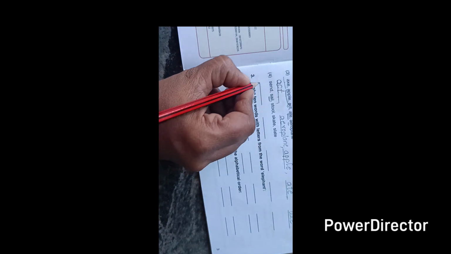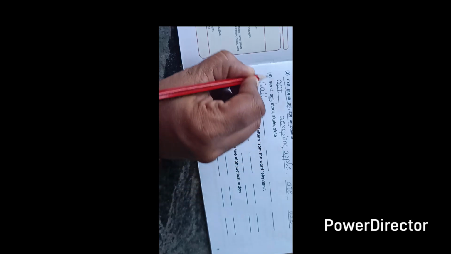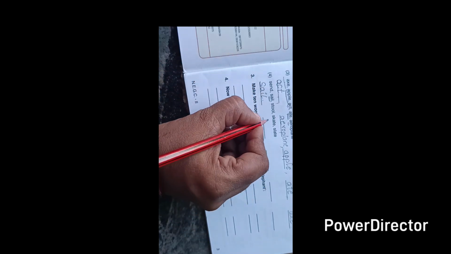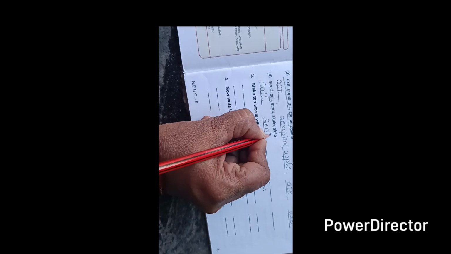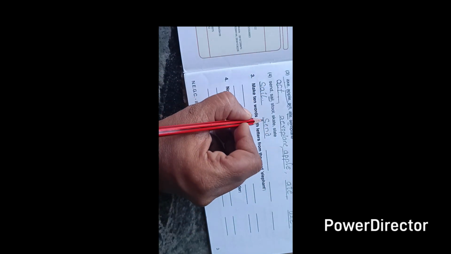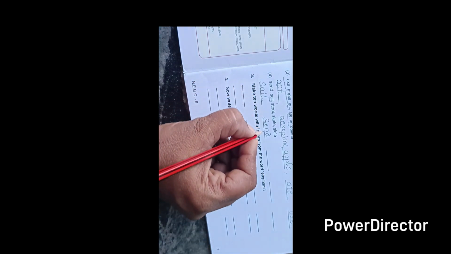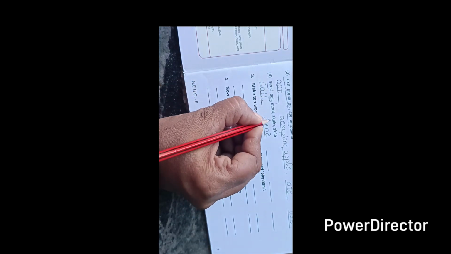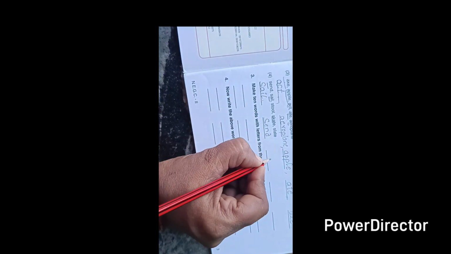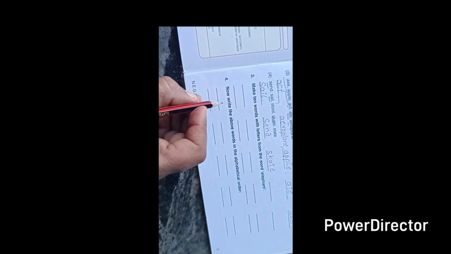First letter is S: S, A, I, L, sail. After A, B is not there. C is not there. So E: S, E, N, D, send. Next, A, E. Is I there? No. They didn't follow the A, E, I, O, U order. So A, B, C, D, E, F, G, H, I, J, K. Is K there? Yes, K: S, K, A, T, E, skate.